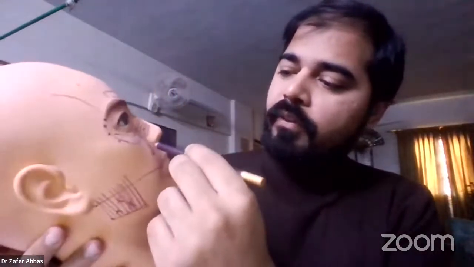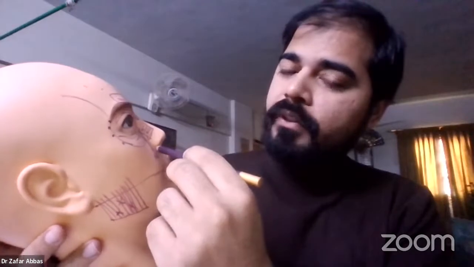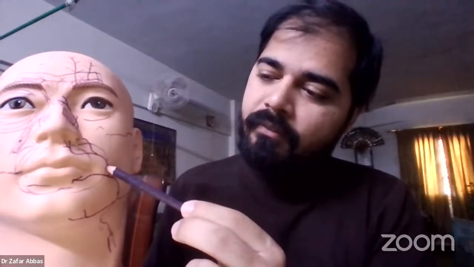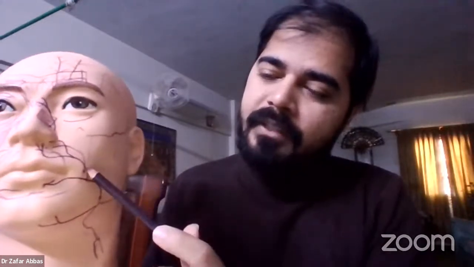Okay, first of all, I will tell you how to inject in the nasolabial fold. This is a nasolabial fold. You have two options, whether you inject with a cannula or with a needle. I usually prefer this area with a cannula. We mark the entry with the needle, then we insert our cannula in an upward position. Now we start injecting in tunneling, like this way.